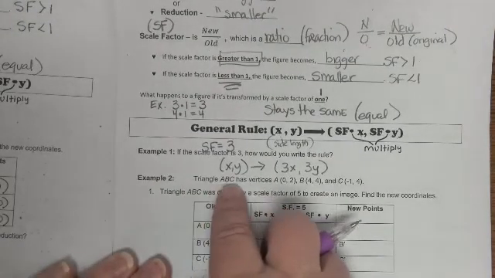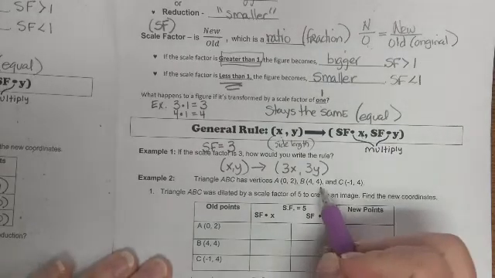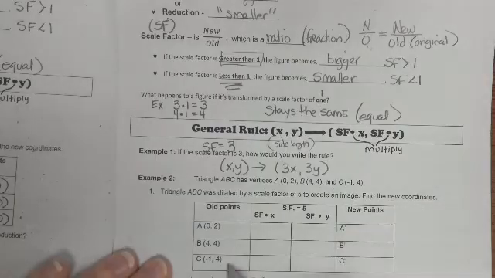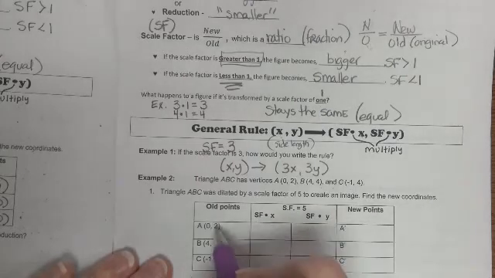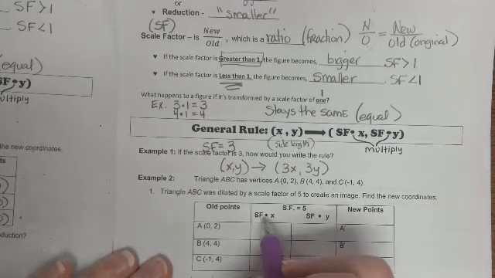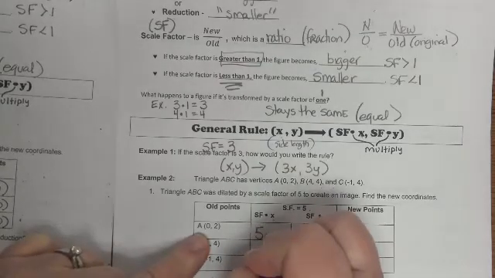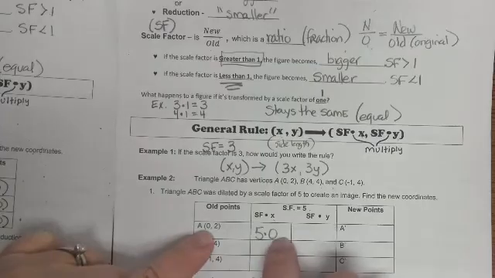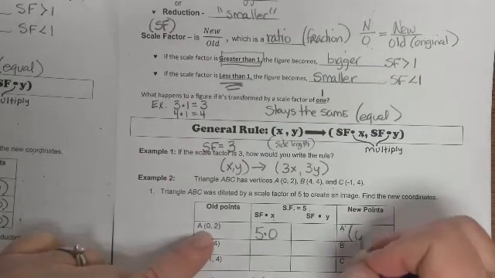Triangle ABC has vertices. A is at 0, 2, B is at 4, 4, C is at negative 1, 4. Okay, so we have our old points, or our original. All right, we are going to take our scale factor and multiply it times our x. So our scale factor here says it's 5. You multiply it times your original x, and your new point, or your A prime, would be still 0.